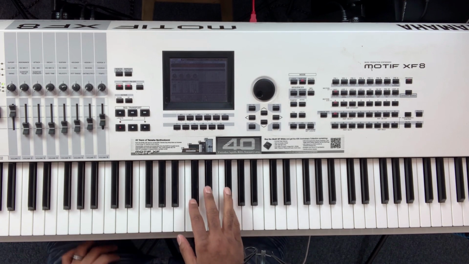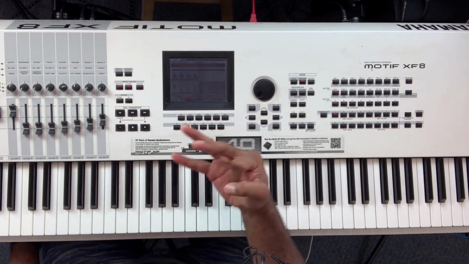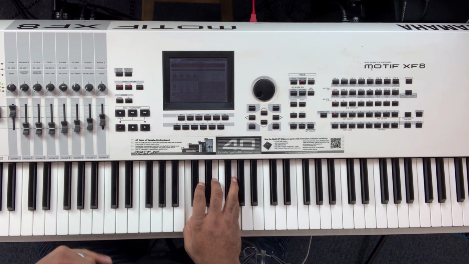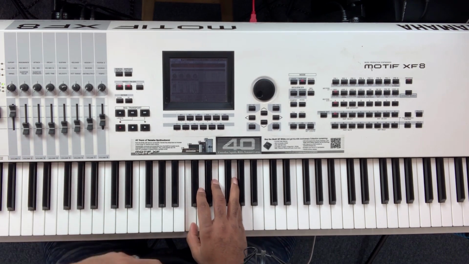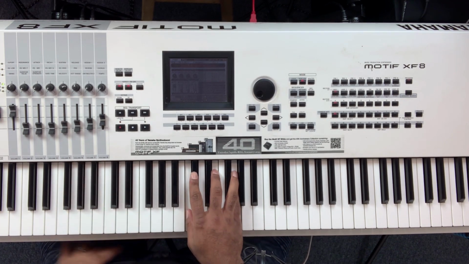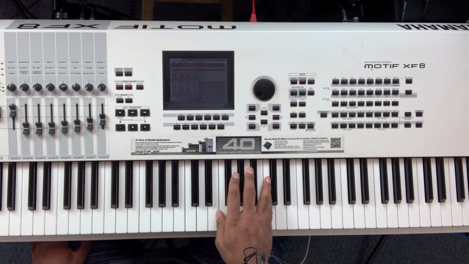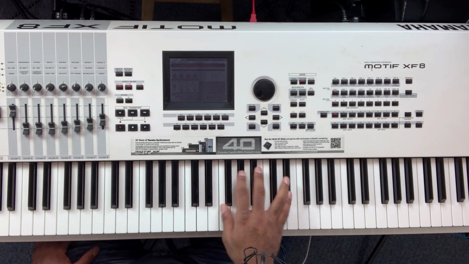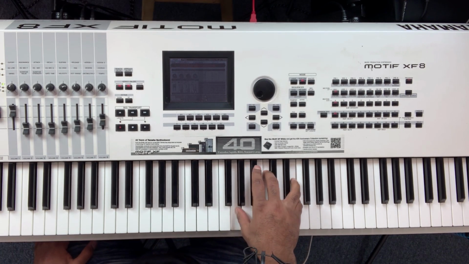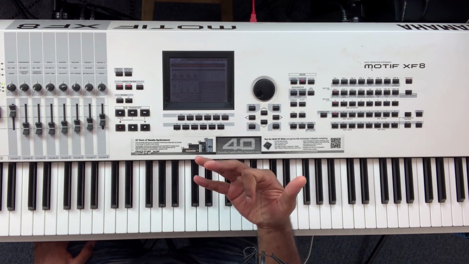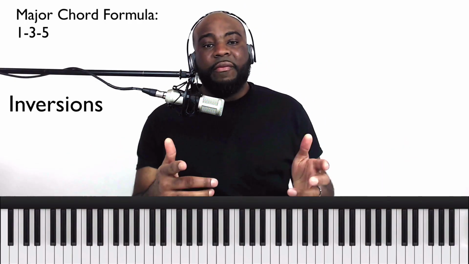A triad is a 3-note chord. I can play it 3 ways because it has 3 notes. C, E, G. That's the root chord. Then I can play another inversion: E, G, C. That's another way I can play it. Or G, C, E. Because it has 3 notes, I can play it 3 different ways. That's how that works. That's inversions.